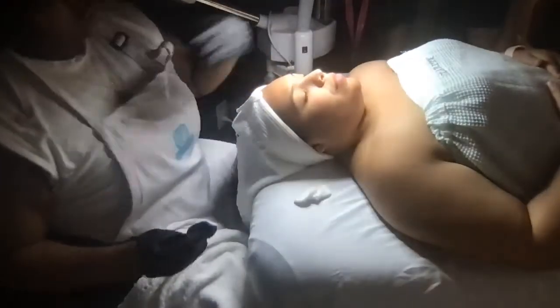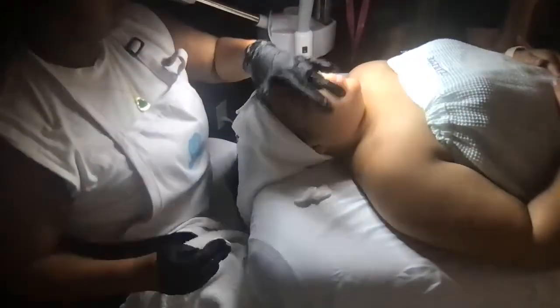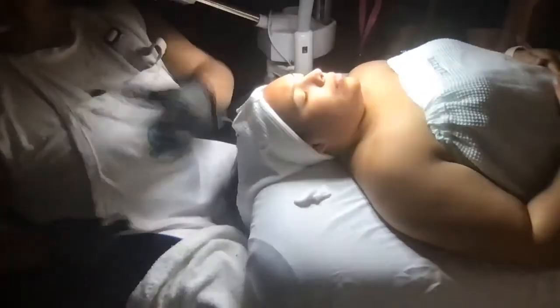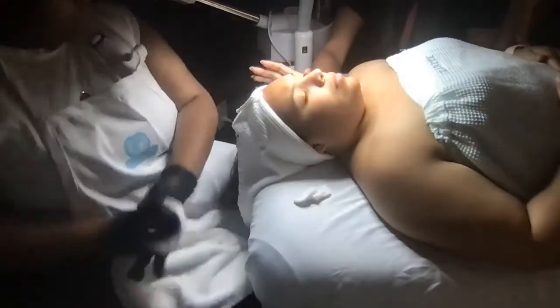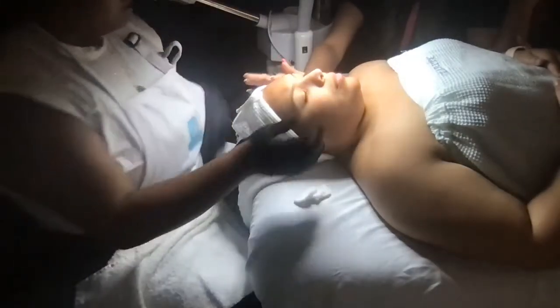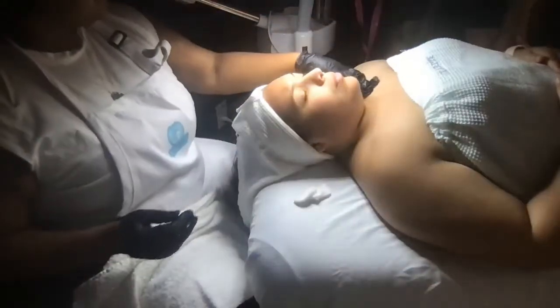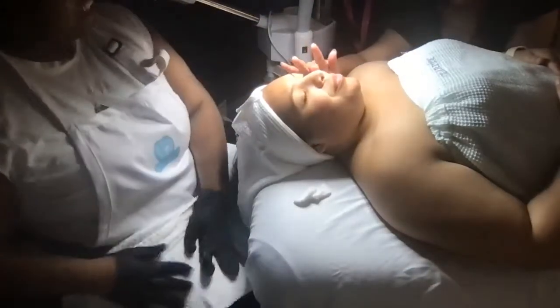Okay, and we'll let that dry, and now you can feel the different areas and see how each one of them feel. The chin's still a little wet, but go ahead and start. See how that oil is now missing? A lot drier, a lot tighter. Her skin probably feels like that. That's what we want.